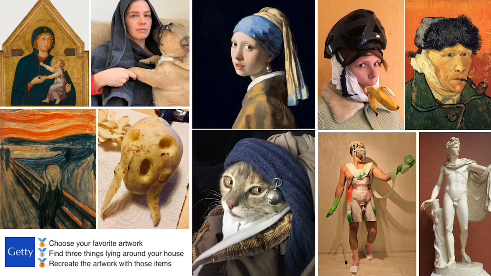A very good example of this is the Getty Challenge, or the Museum Challenge. This was created by the Getty Museum, and essentially it's performed through the following 3 easy steps. 1. Choose your favorite artwork from the collection. 2. Find 3 things lying around your house. And 3. Recreate the artwork with those items. Once you do that, then you can share it around. This challenge has been extremely successful, and in fact, as of today, there are more than 72,000 results.